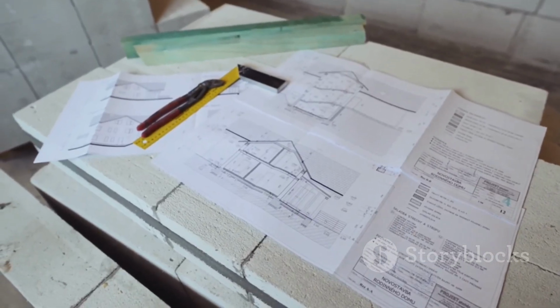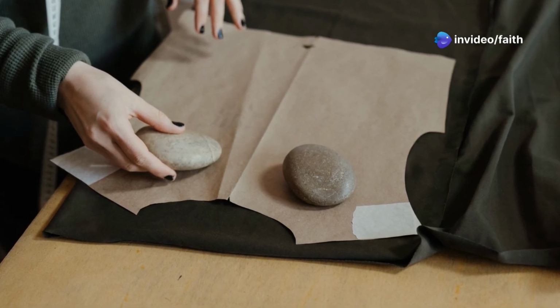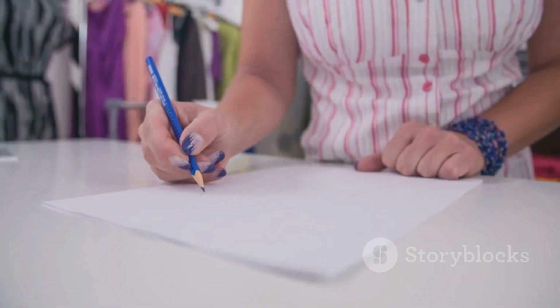Now let us begin the drafting process. We start with what we call a block or a sloper. This is a basic, fitted pattern with no design details, like a second skin. It is your foundational template from which all other designs will spring. We will start with the bodice block.